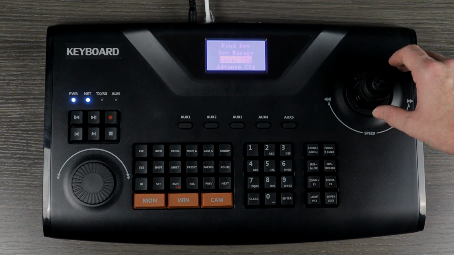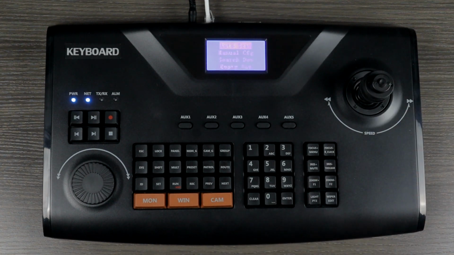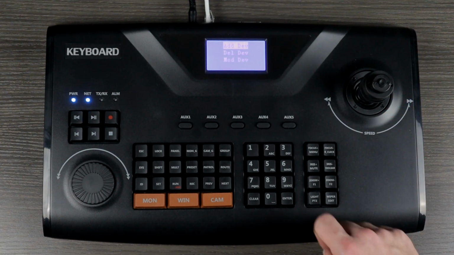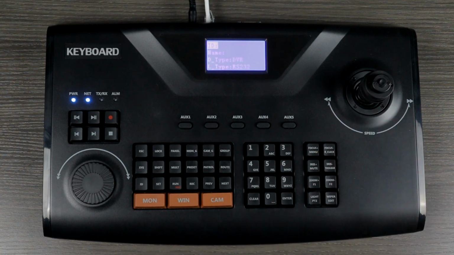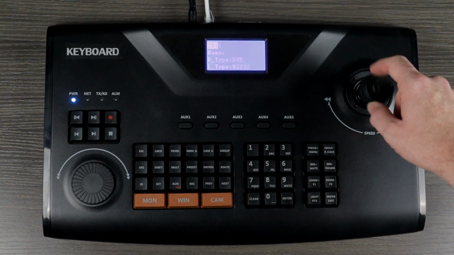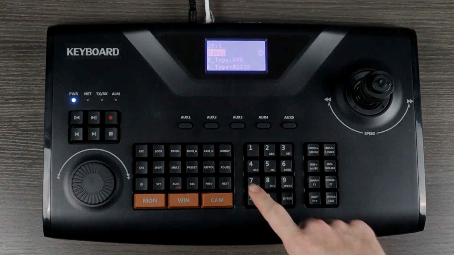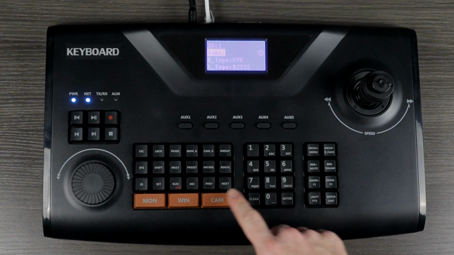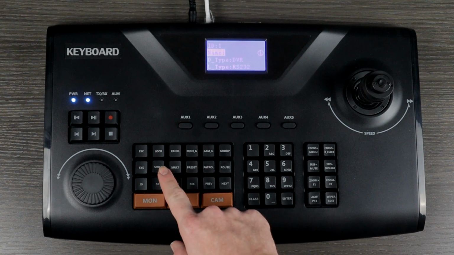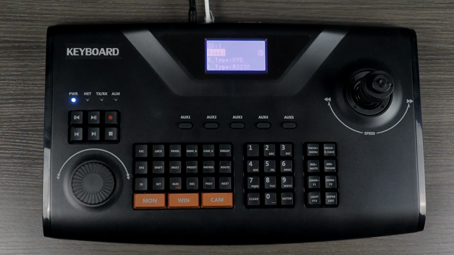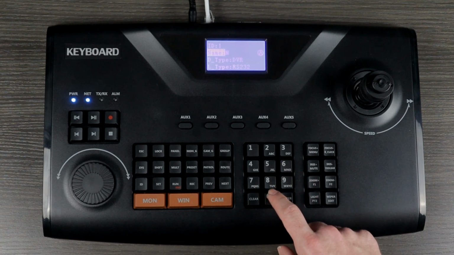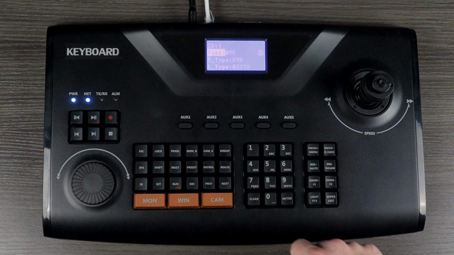Now to add our device, we just need to go to device manage and hit enter. We can auto scan, but we're going to go to manual configuration and add device. Here is where we are going to add the information for our NVR. The ID is 1. You can name this pretty much anything you like using this number and letter pad here. You can see right there numbers is selected. I can change that by hitting shift. And now capital letters are selected, and I'm just going to type out NVR. Just like old school texting on cell phones, NVR.